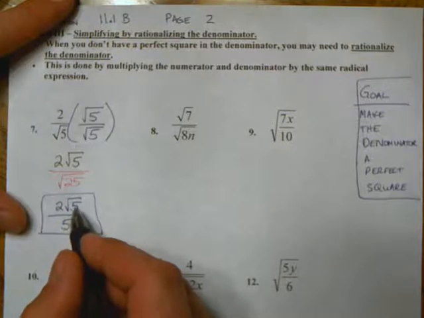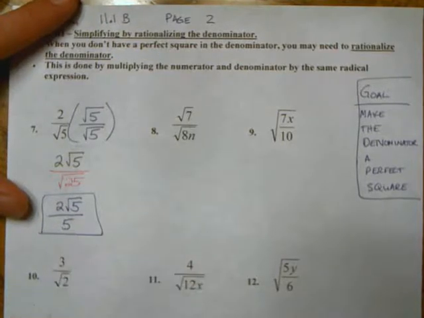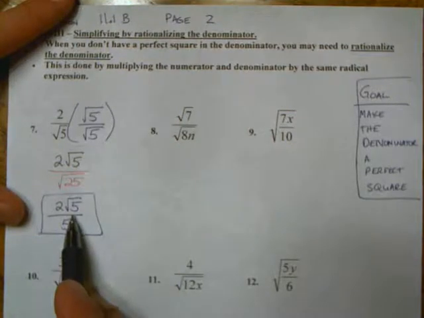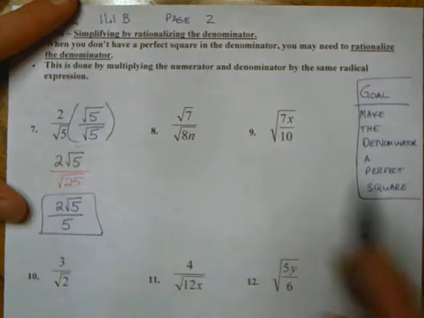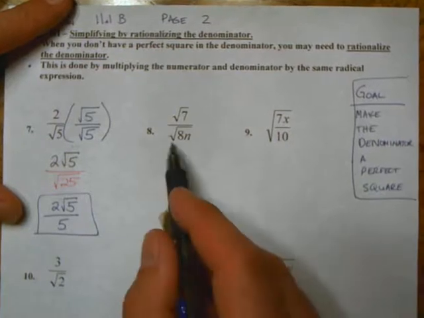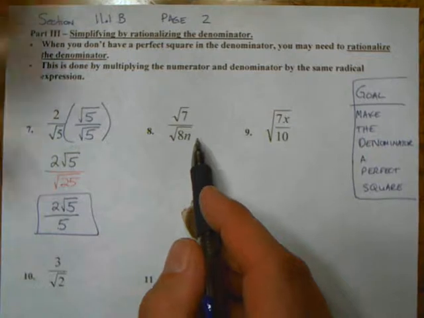Some people may want to cancel the inside and the outside of the radical, but you can never cancel something inside a radical with something outside. So this is our answer, just like that. We've satisfied the rules of radicals because there's no fraction in the radical, and we don't have a radical in the bottom. Our second problem is a little bit more unique.